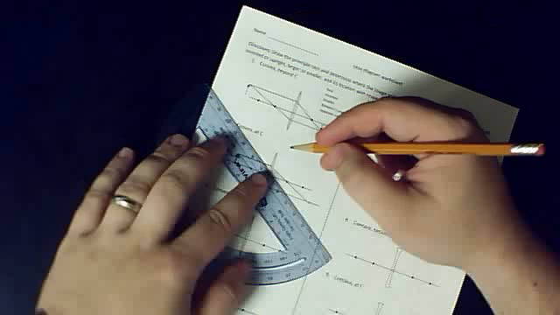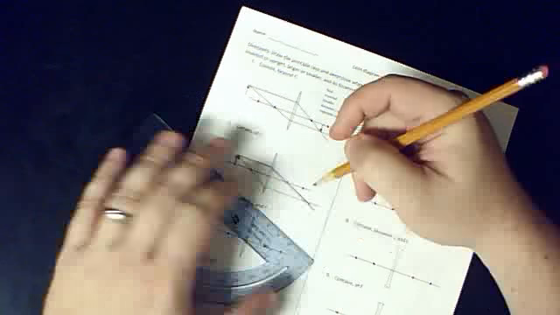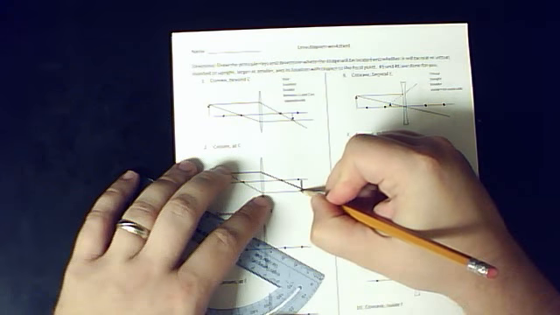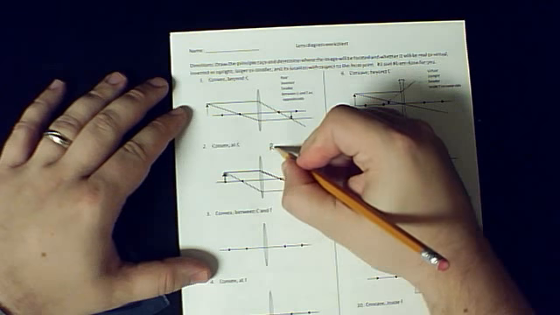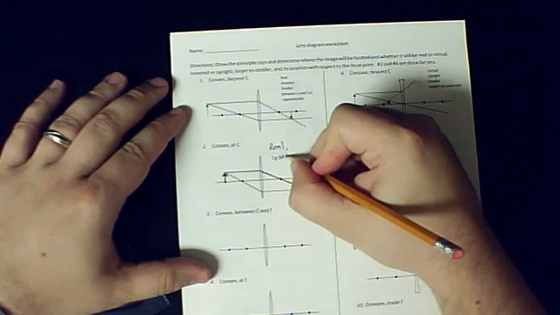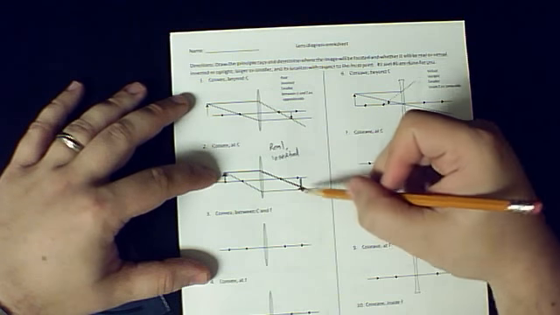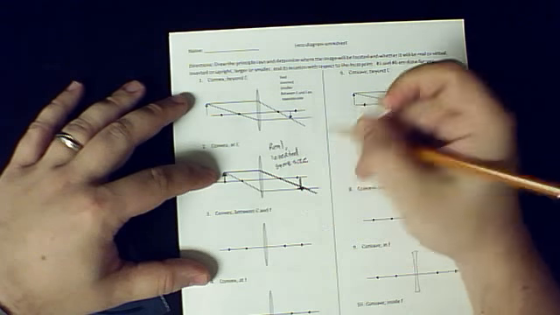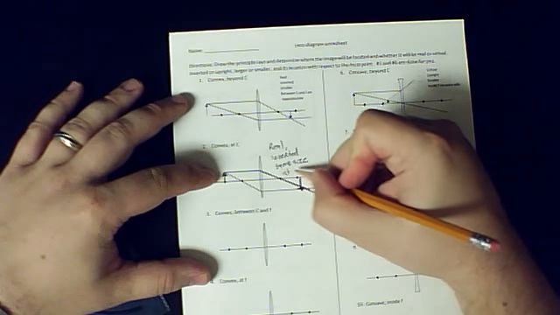Oh, this one got off a little bit, so we'll redraw it. So they cross right about here. Again, it got off a little bit, but you know that the actual rays are crossing, so it is real, and it is inverted because they're pointing in opposite directions. If we had done our measurements correctly, you would see that it is the same size. And just like with the mirrors, it should be sitting at C.